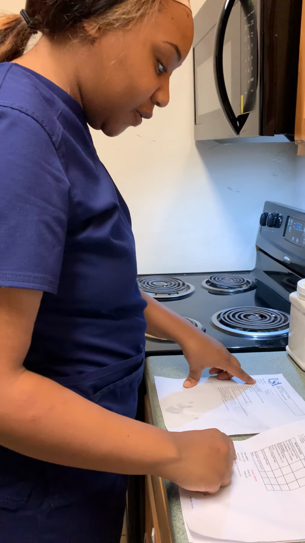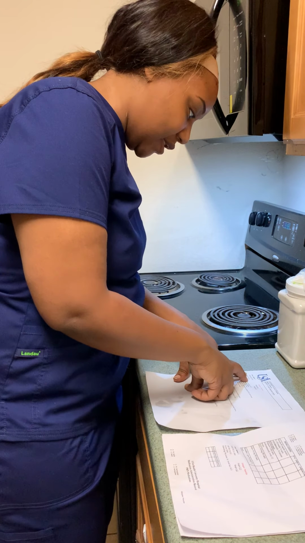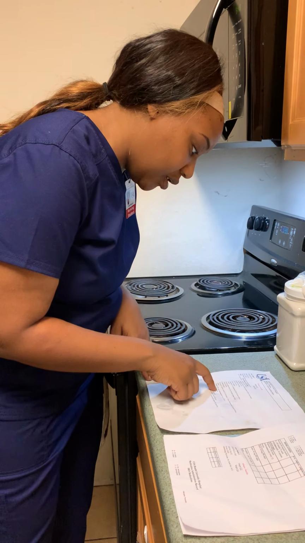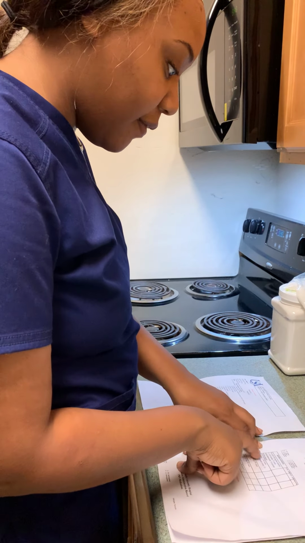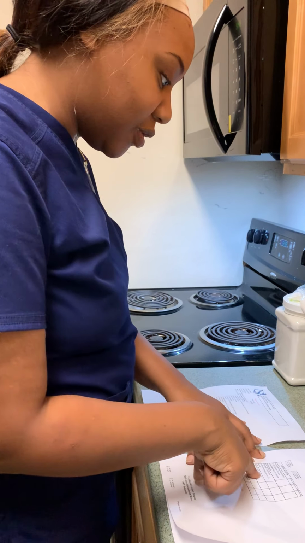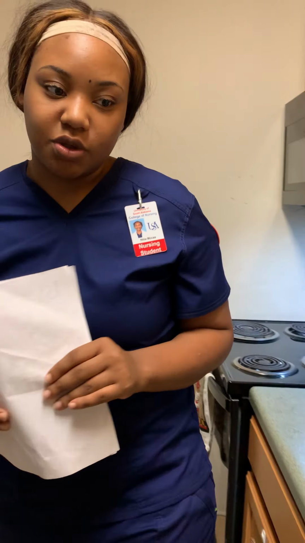Medical record number is 417-6352. Today I'll be administering heparin at 5,000 units subcutaneously every 12 hours. Now I will leave the no interruption zone and head to the medication room to receive my heparin.